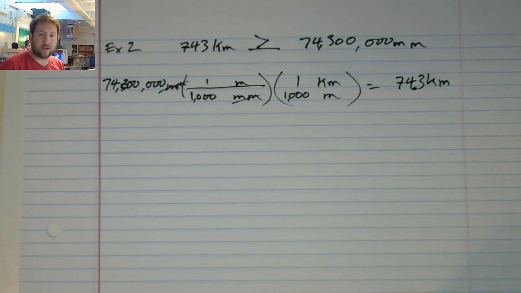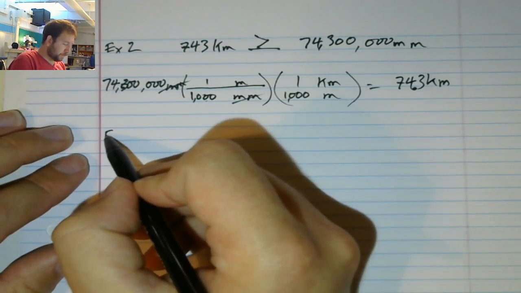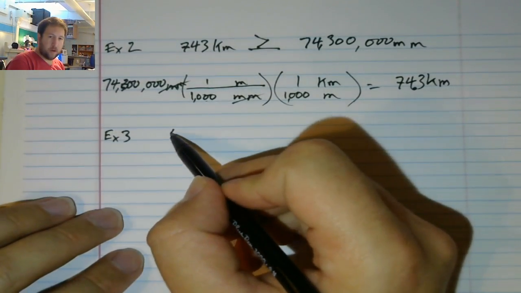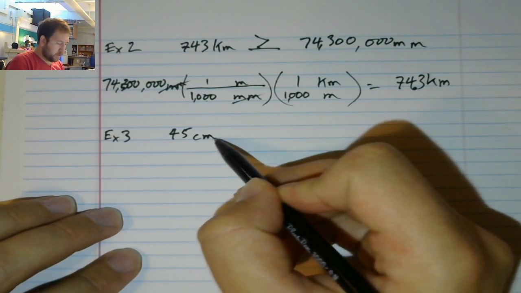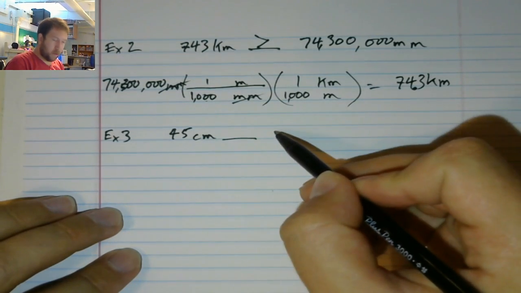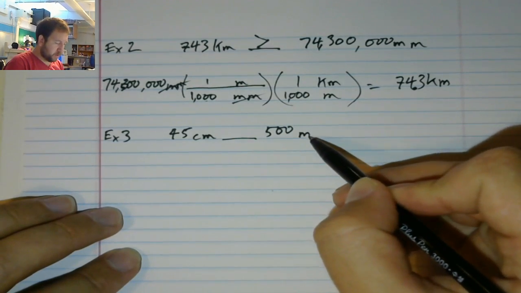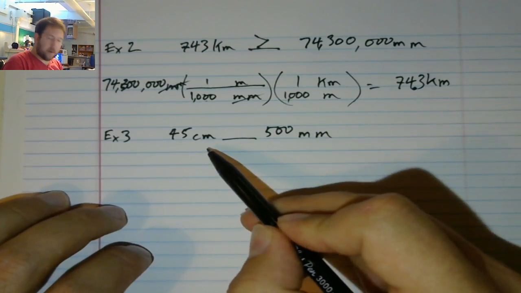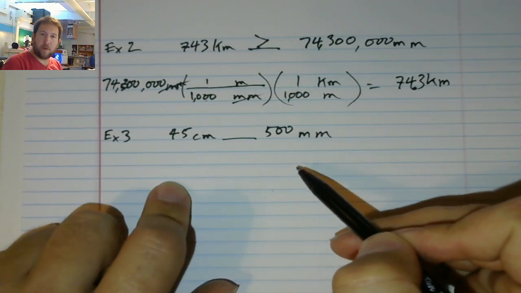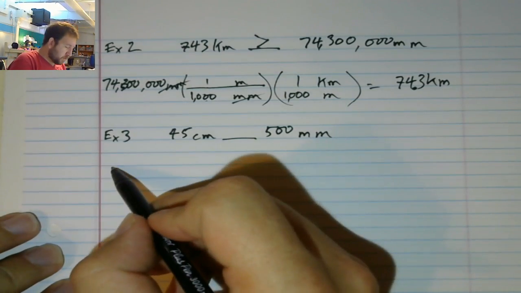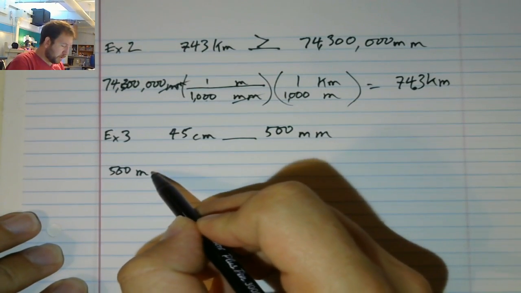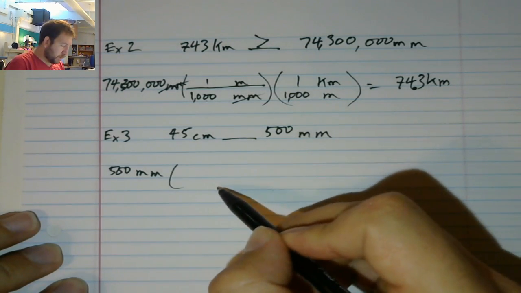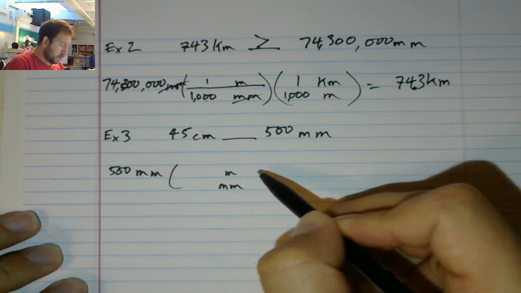Let's try one last one. Example 3. We're going to go with 45 centimeters compared to 500 millimeters. Alright, so I'm just going to take my millimeters up to centimeters, because it doesn't make sense for me to bring both to meters. That's extra work. So 500 millimeters to centimeters. I'm going to take it to meters and then back out. So I'm going to put millimeters on the bottom, meters on the top.